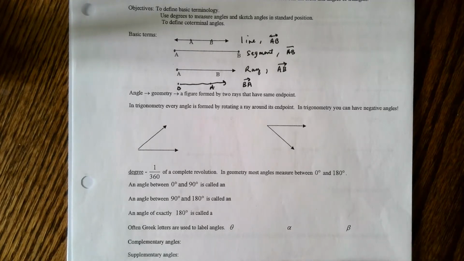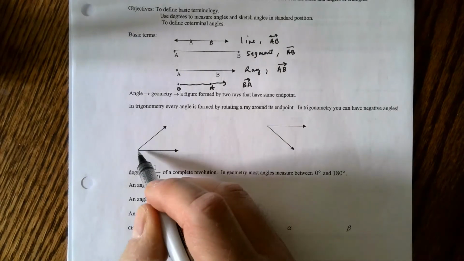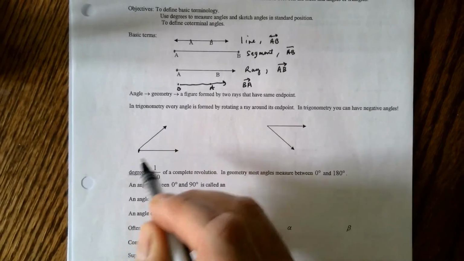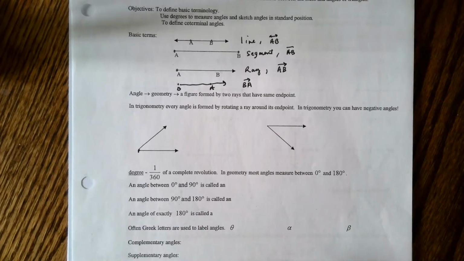In trigonometry, you can have literally infinitely many degrees. For example, you could have 1,000 degrees, 10,000 degrees. You could have negative 400 degrees. The idea is that our angles are going to rotate or spin around. I don't know if you've ever played the game Twister before, but imagine the spinner that you use to denote what color you're supposed to be on. That's exactly what you're thinking about here.